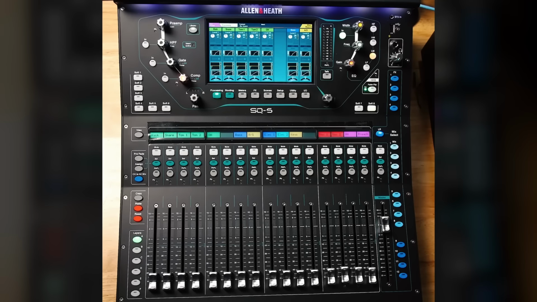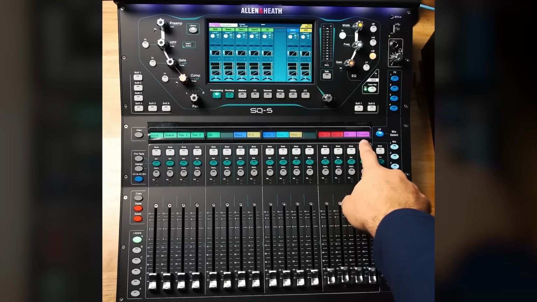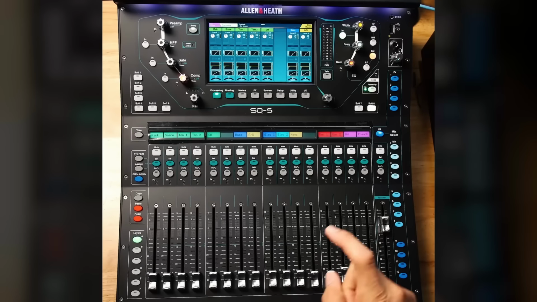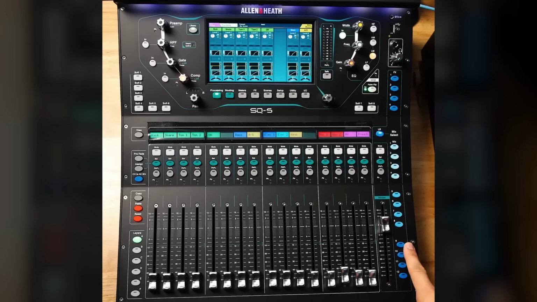On the Allen and Heath SQ series, what we're going to take a look at is how we're going to get to a mix or an aux send with our two handheld mics, or our handheld mic and our preaching mic. We're here on layer A with all of our input channels. The button that we need to press to send it somewhere is going to be along here. That's how we get to sends on faders.